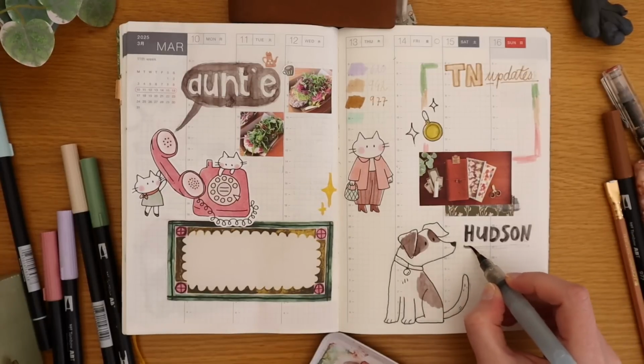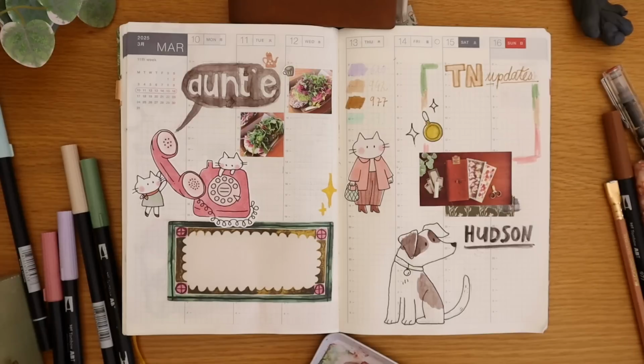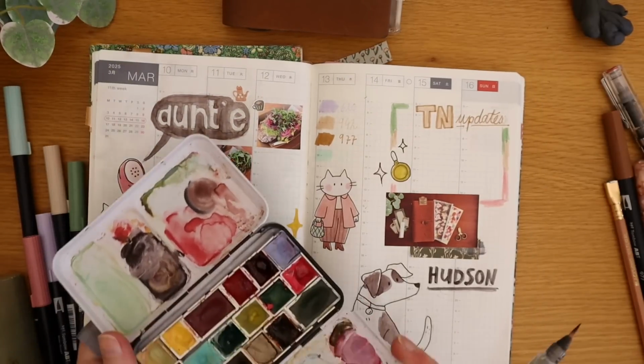But I think we've gotten... Whoops, sorry, I hope that wasn't too loud. Oh no, I mixed that nice... We're not done with the watercolor. We have our little charm still.